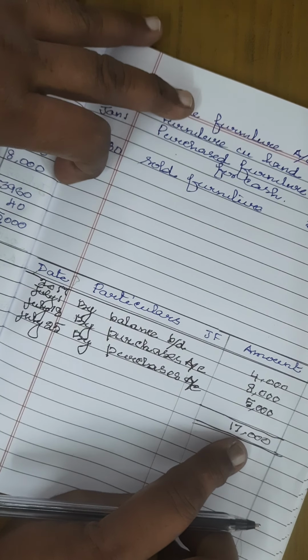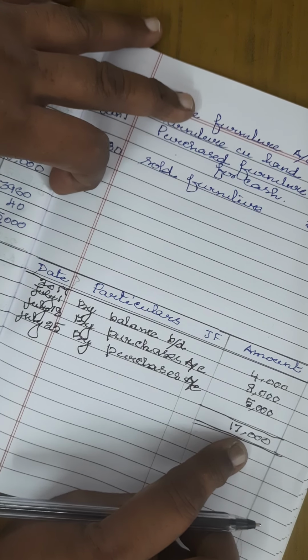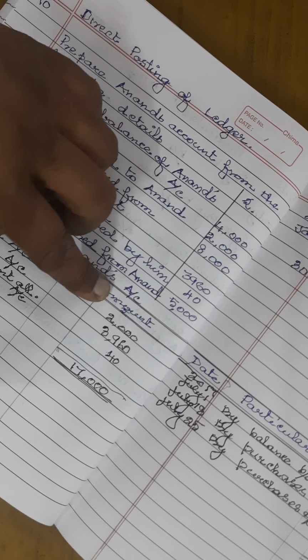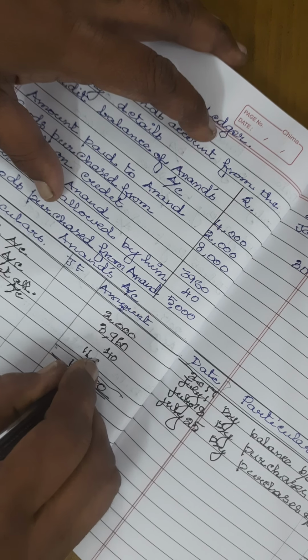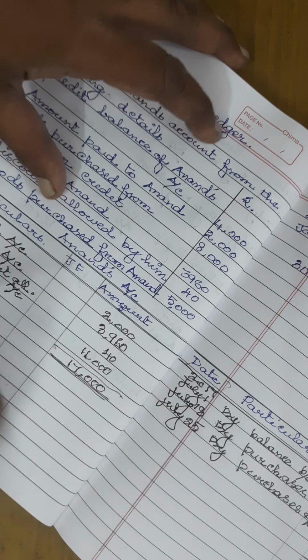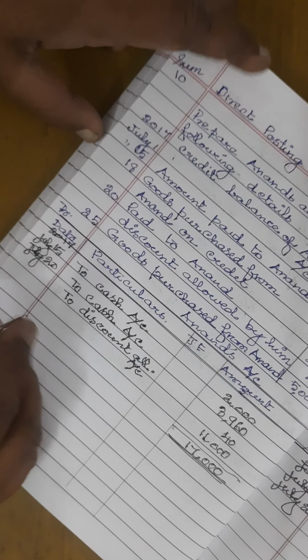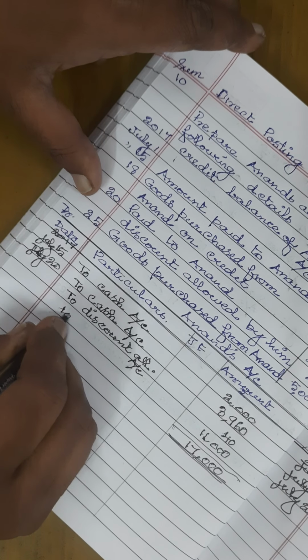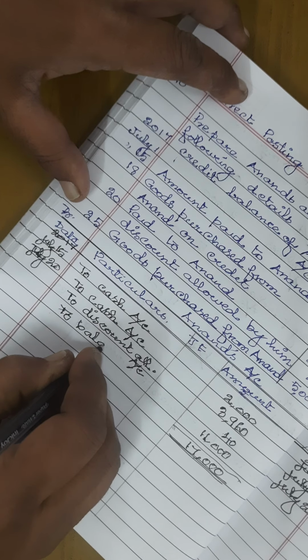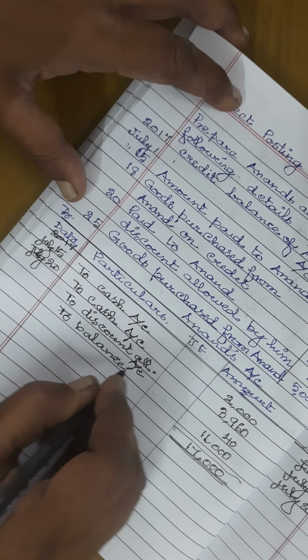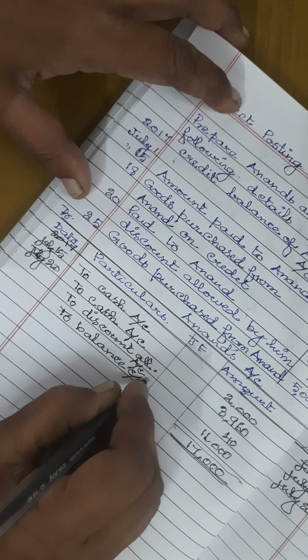Out of this, we have already made payment of 6,000 rupees. So the 6,000 rupees is already paid. What is the balance payable? 11,000 rupees is the balance payable. So you have to write balance carried down. This is the closing balance. Always the closing balance will appear on the opposite side.